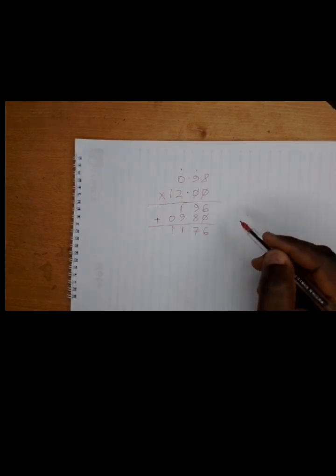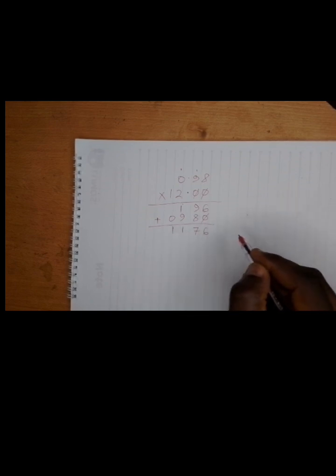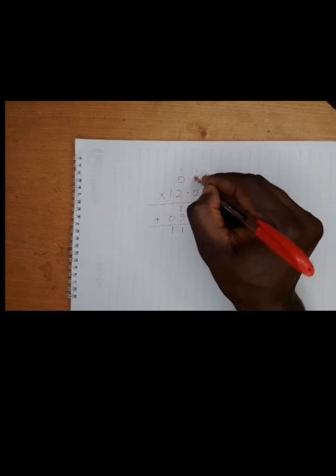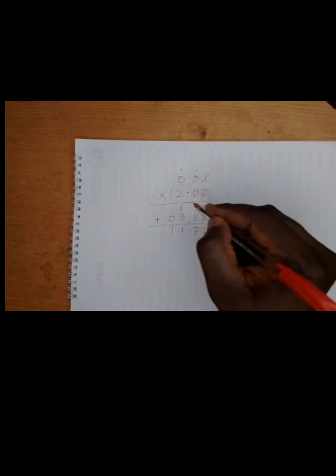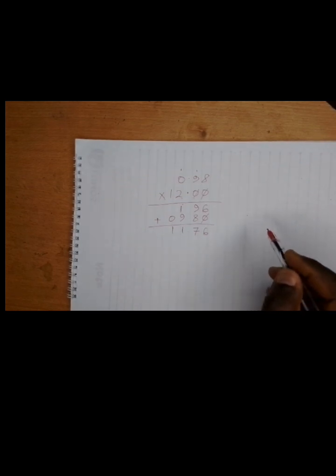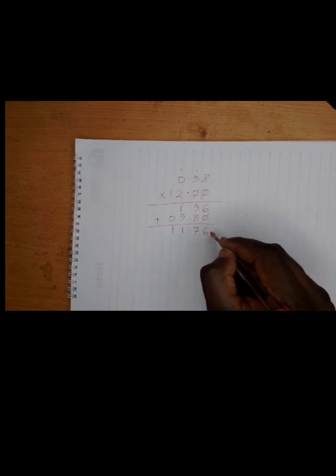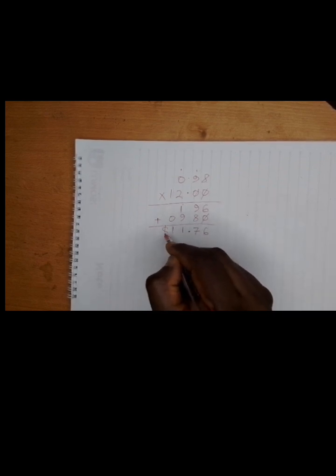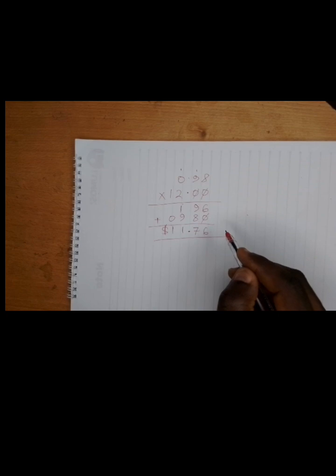Now, the next thing is to determine where our decimal point is going to be. Judging from the question, the multiplier has 2 places of decimals, 9 and 8, and the multiplicand has none. So the product of the multiplier and the multiplicand will have 2 decimal places. Therefore, you start from here, 1, 2, and you place your decimal point. Remember, the question has to do with money, so we place the dollar sign beside. That will be $11.76.